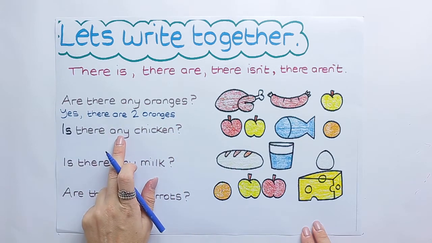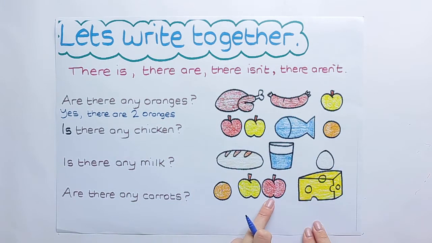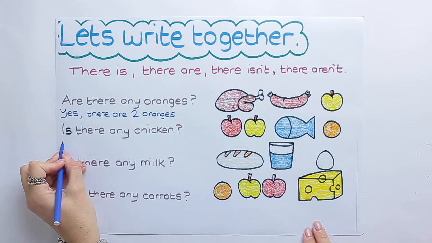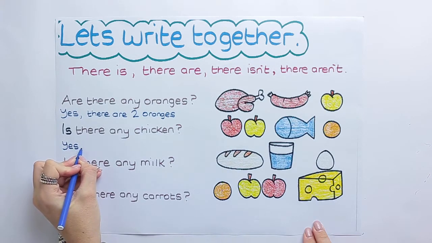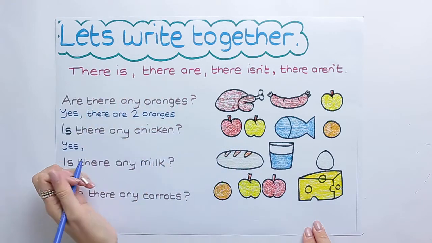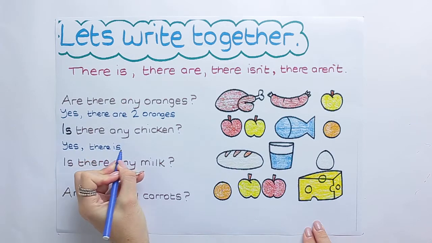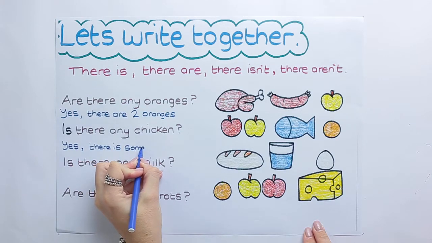Is there any chicken? Can you see chicken? Yes. Chicken is singular, so you use there is. There is some chicken.